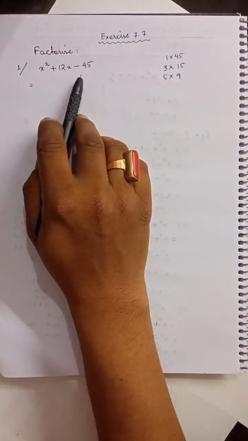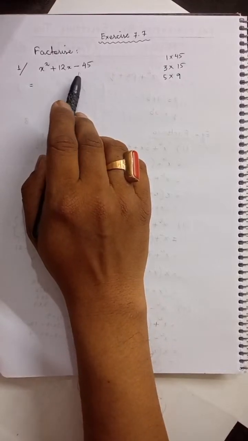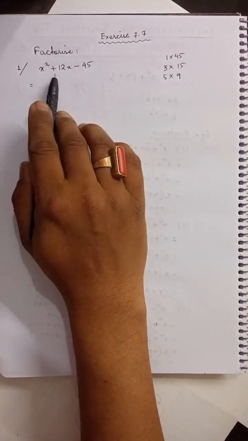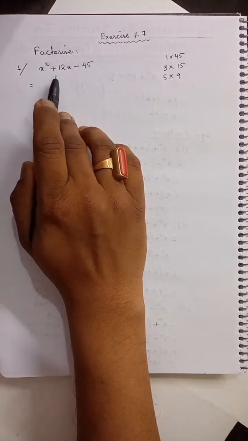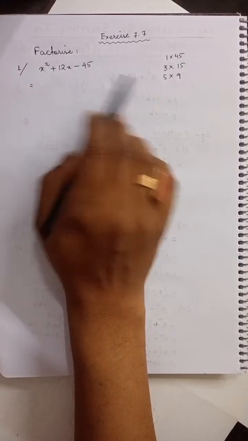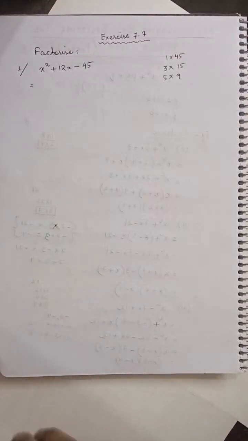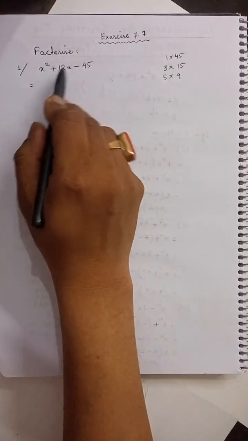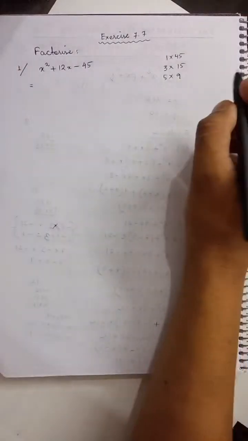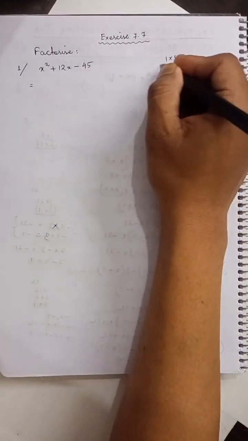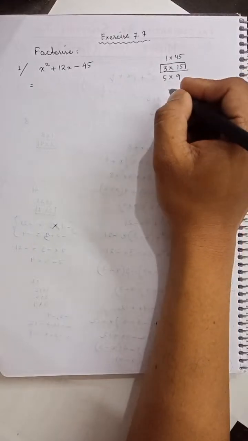So we have negative 45, but the middle term is positive. So we have to take one number positive and one number negative, but we have to make sure that the sum has to be positive, right? So this is our combination.